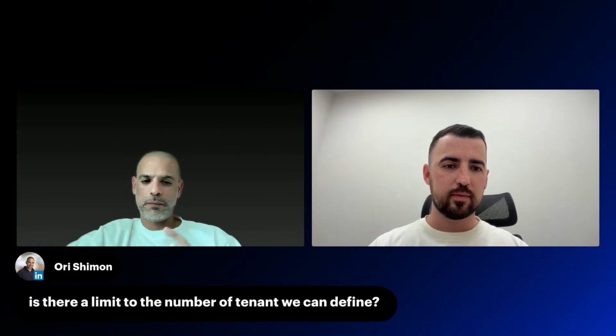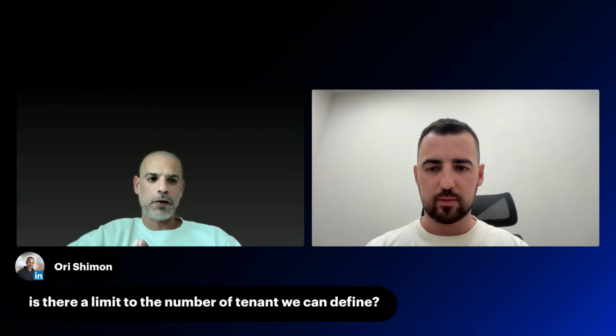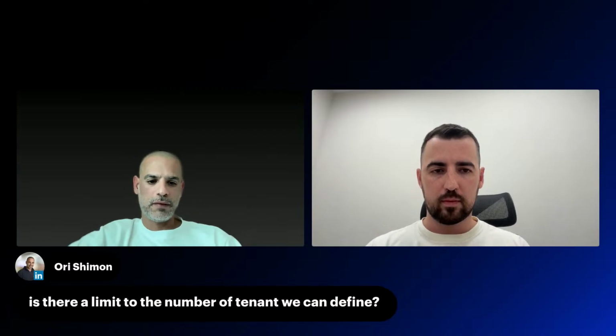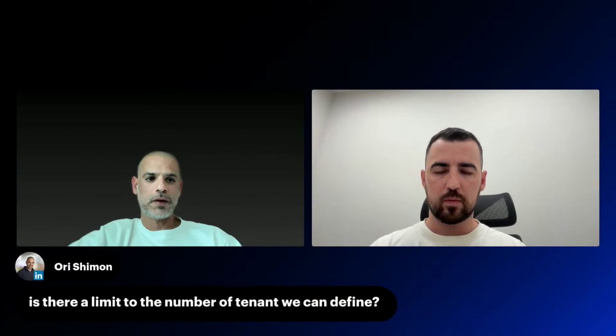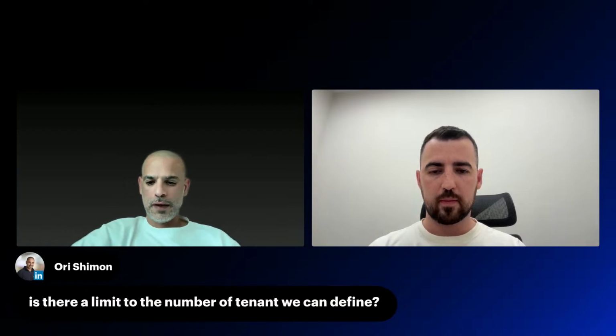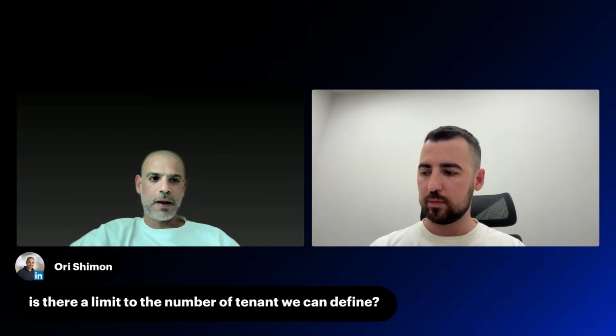There are no limits for the number of tenants and no limit for the number of policies per tenant, at least not on the infrastructure side. Some of our customers may want to choose, based on different subscription plans, the number of policies per tenant, or whether they allow policy creation per tenant at all. But that's an applicative decision rather than an infrastructure decision.